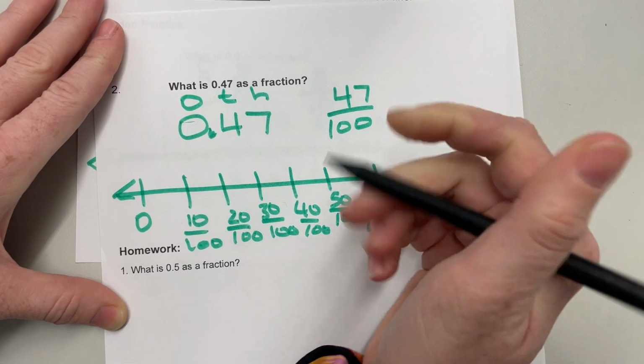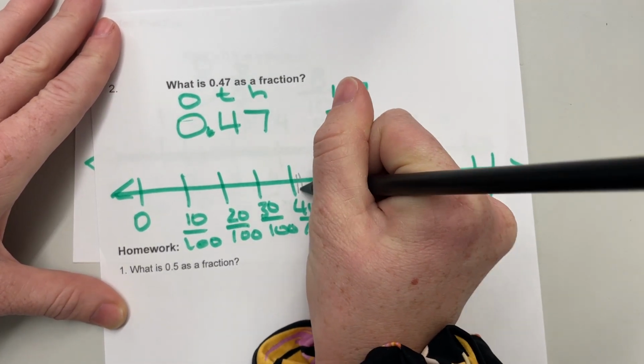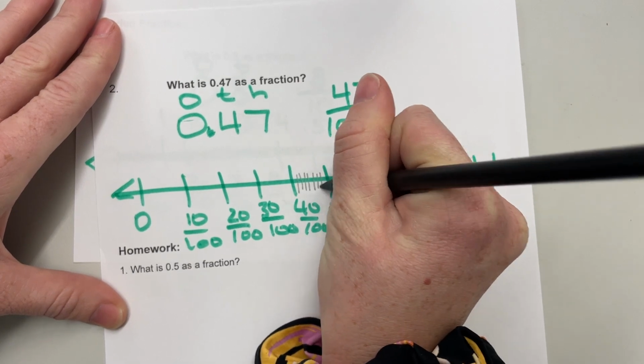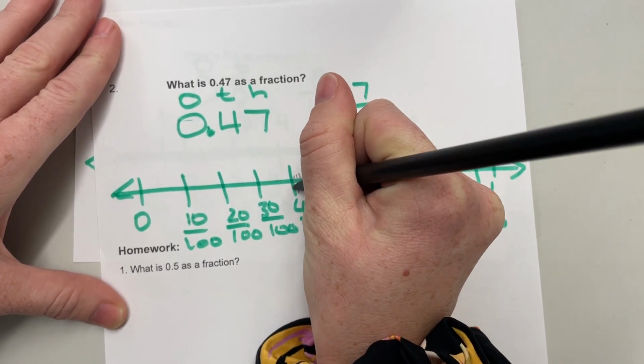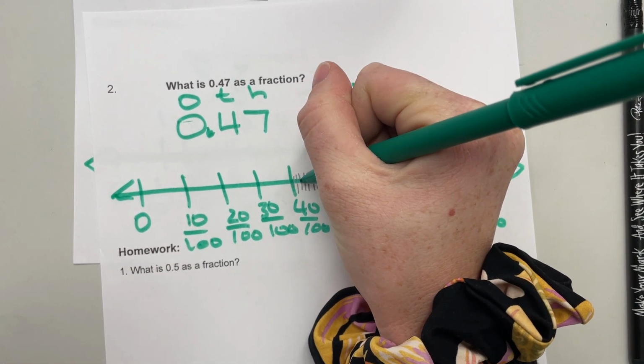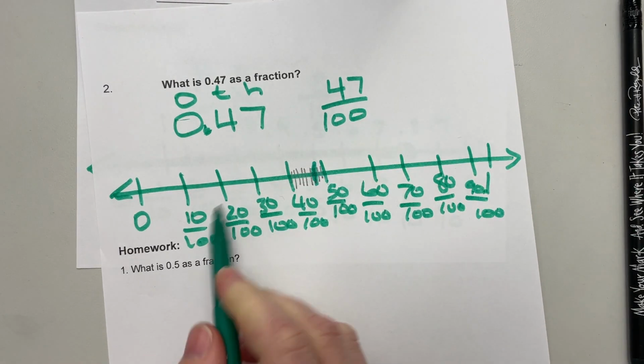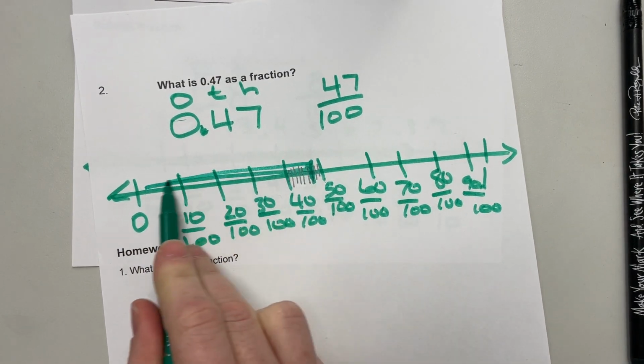Okay, and in between 40 and 50, I have to have my tallies. So 1, 2, 3, 4, 5, 6, 7, 8, 9. I'm gonna find the 7. So 41, 42, 43, 44, 45, 46, 47 right here. And I'm gonna shade all of this in.